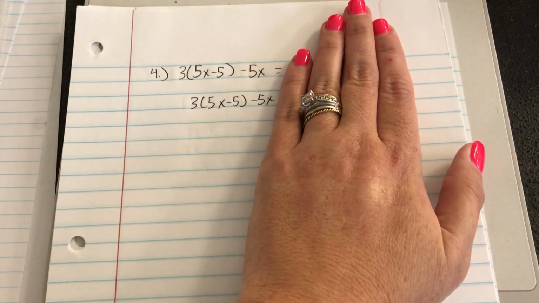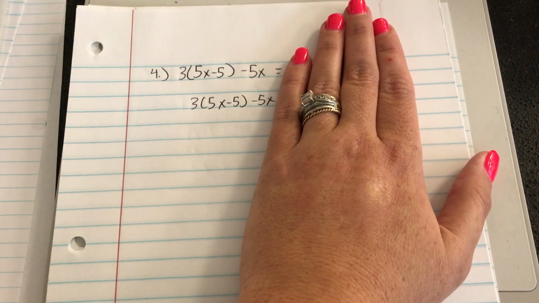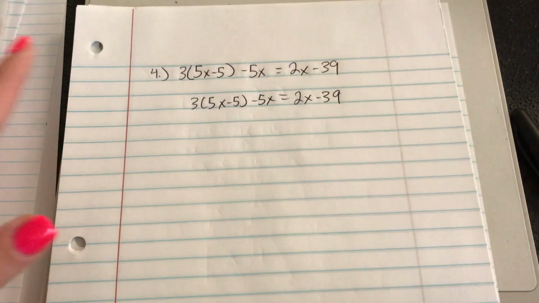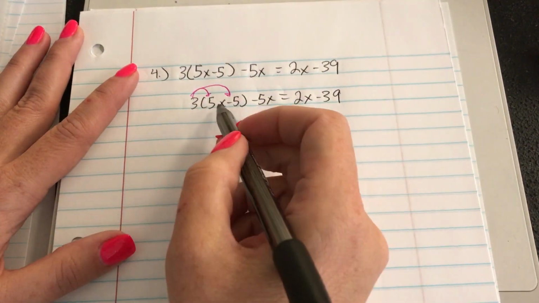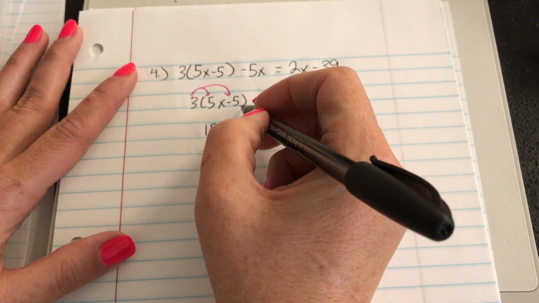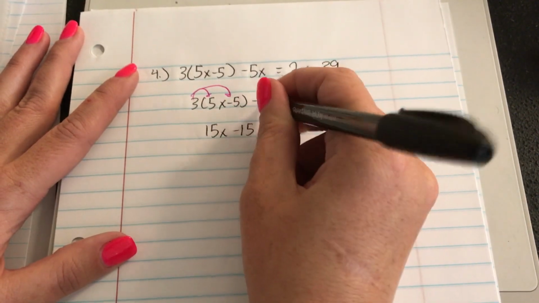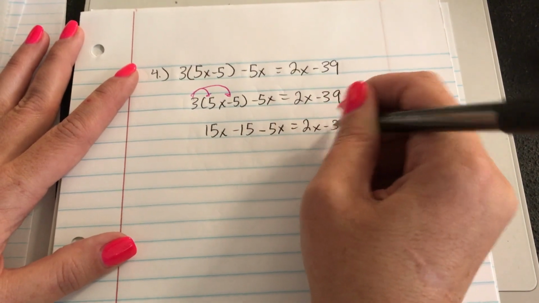Okay, can I distribute on the left? What am I going to distribute? The 3, correct. So we're going to distribute the 3 here and here. So 3 times 5x is 15x. 3 times negative 5 is negative 15. And then I'm going to bring down this minus 5x equals 2x minus 39.